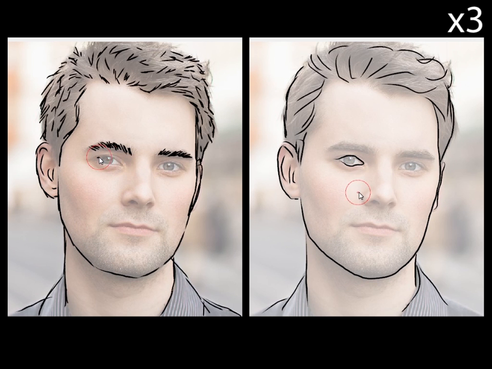Here are additional example drawing sessions using PortraitSketch. By changing the thickness of the outlines and shading brushes, it is easy to support a wide range of drawing styles.